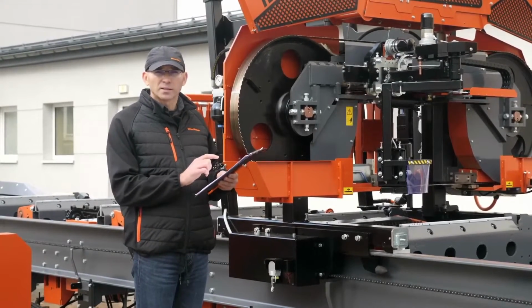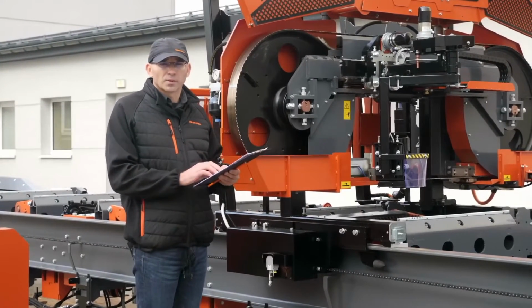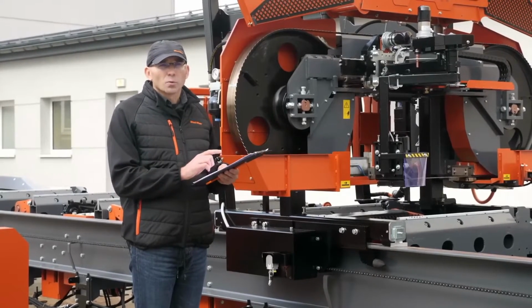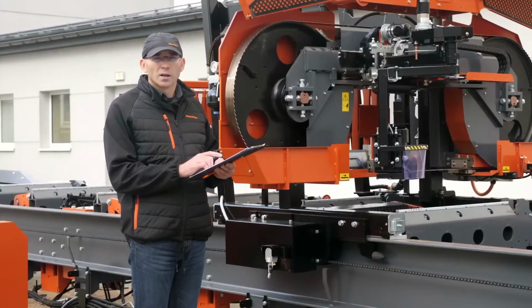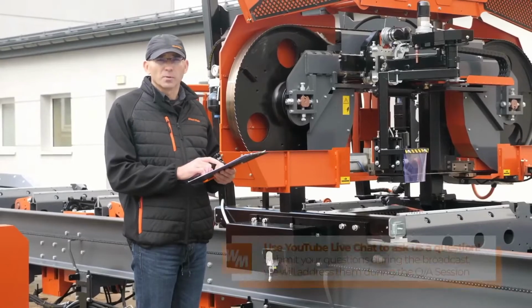And that linear blade speed allows us to process softwood species in a very efficient way. Also, we have an option with a frequencer, which controls the RPM of the rotation of the main electric motor.